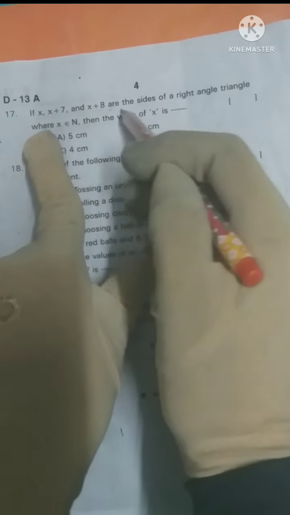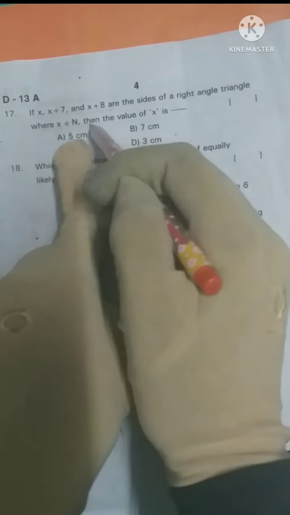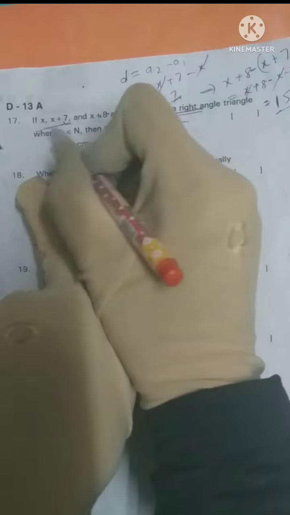If x, x plus 7 and x plus 8 are sides of a right angle triangle where x belongs to N, then the value of x is how much? Achha, sides of a right angle triangle means we have to do this by Pythagoras theorem. Okay, x is the smallest side. This is x plus 7 and this is x plus 8.